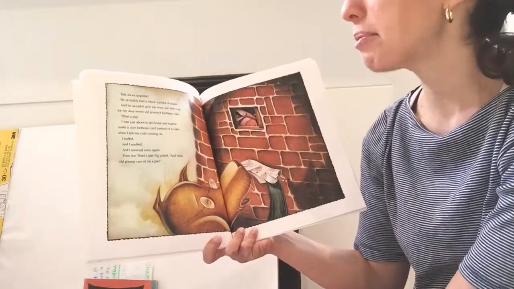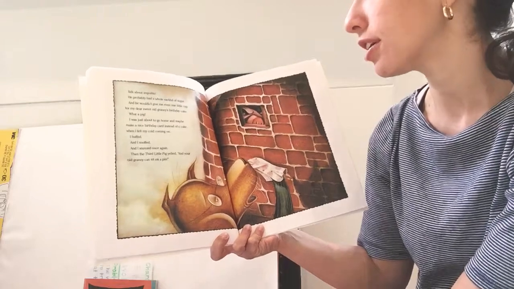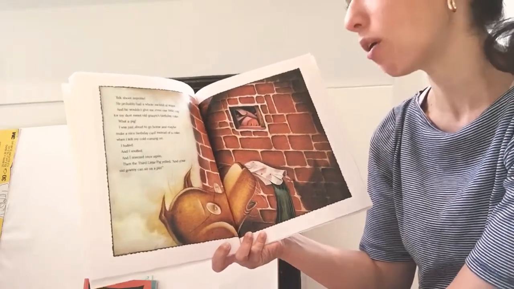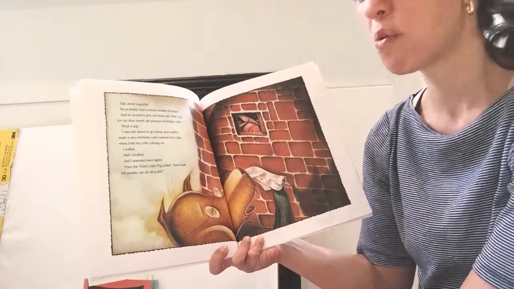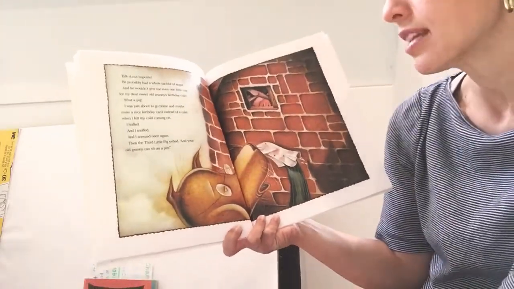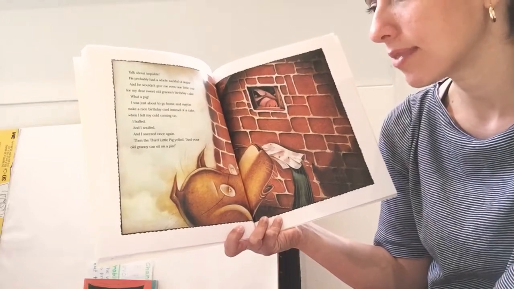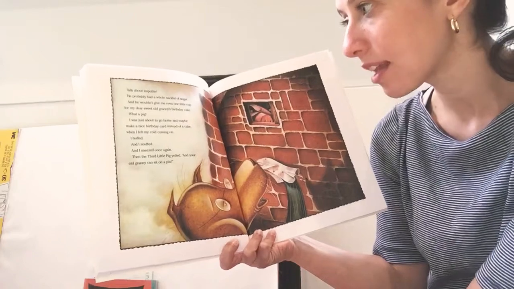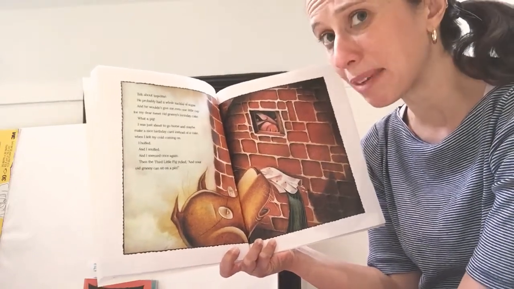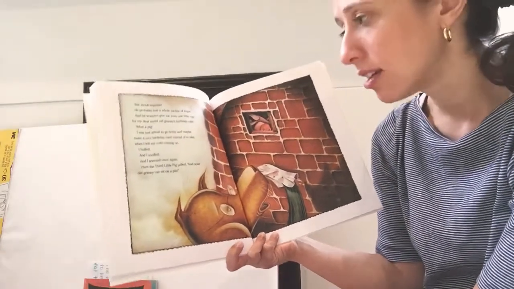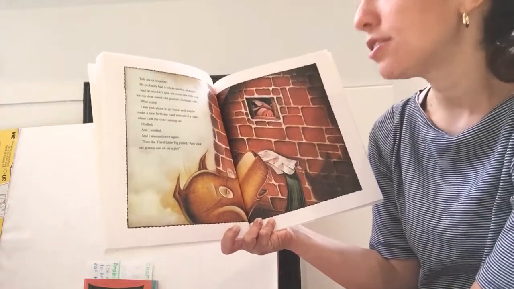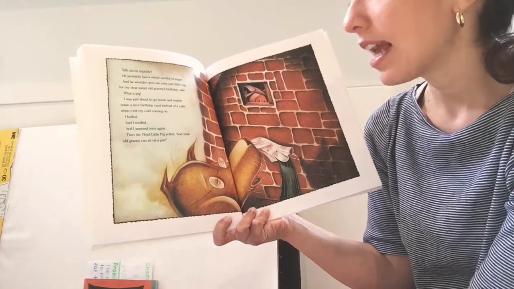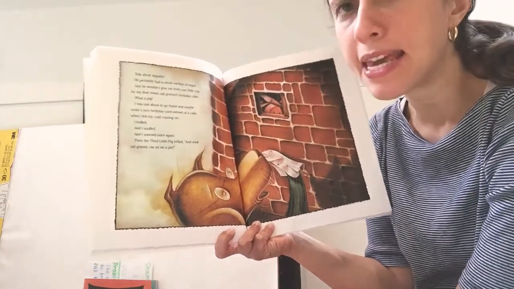He probably had a whole sack full of sugar, and he wouldn't give me even one little cup for my dear sweet old granny's birthday cake. What a pig. I was just about to go home and maybe make a nice birthday card instead of a cake when I felt my cold coming on. I huffed and I snuffed and I sneezed once again. Achoo! Then the third little pig yelled, "And your old granny can sit on a pin."